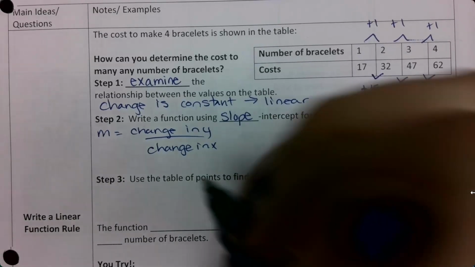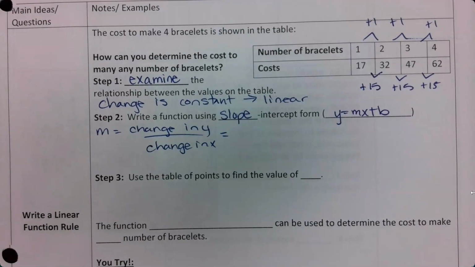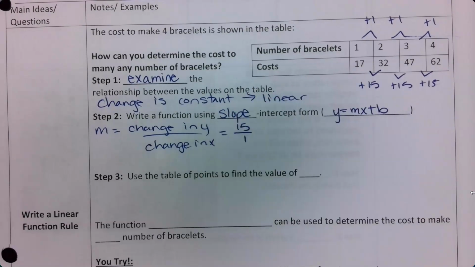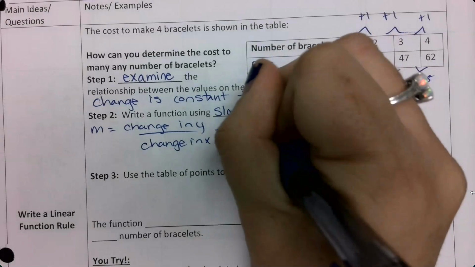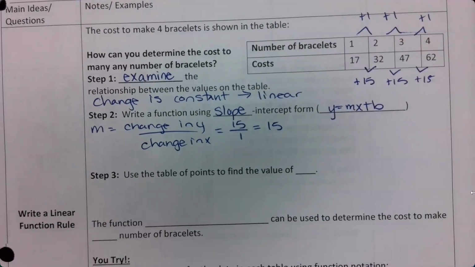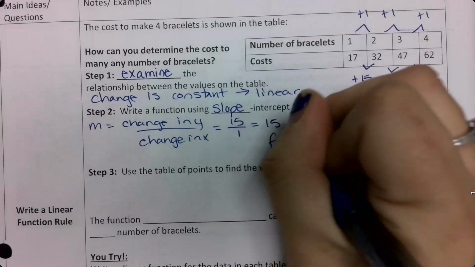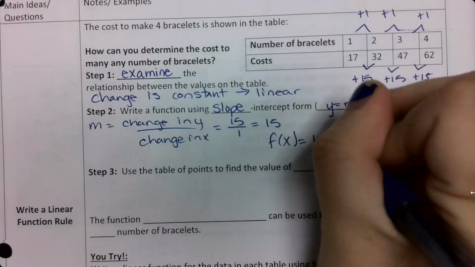So what was my change in y? 15. And then the 1 is the change in x. So my slope is 15. I kind of said it fast. So the way I'm going to write my answer here is instead of y, I'm going to have f of x equals 15x.